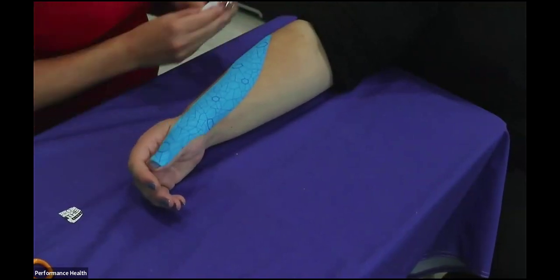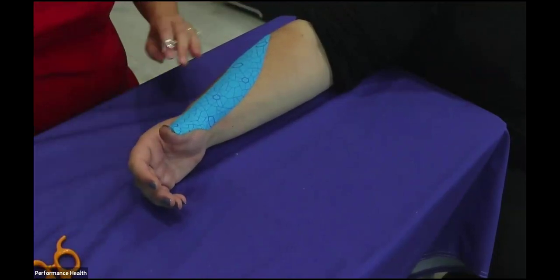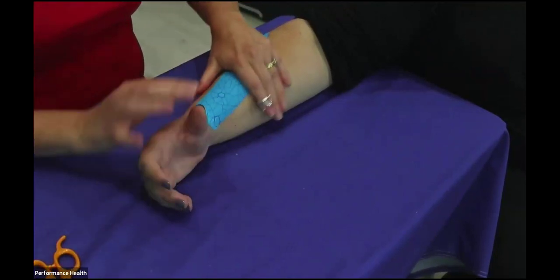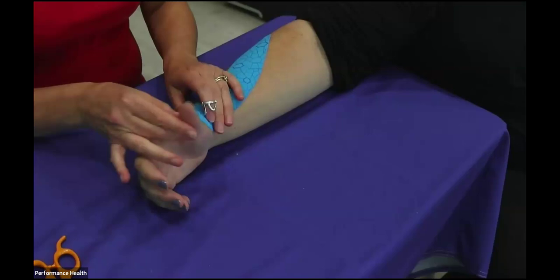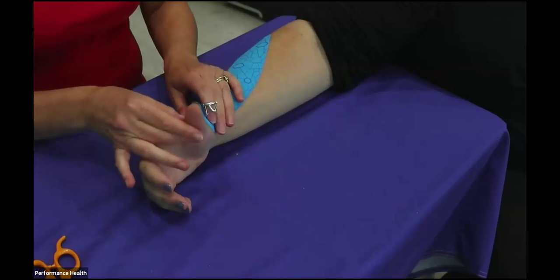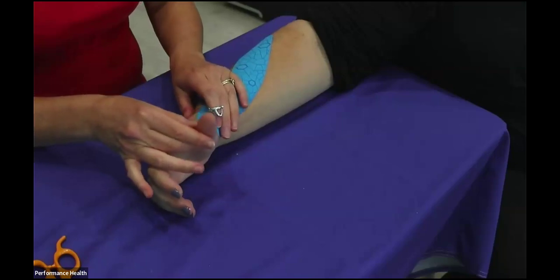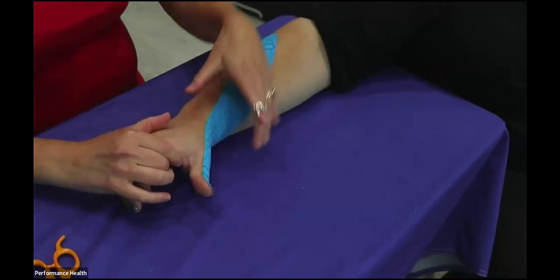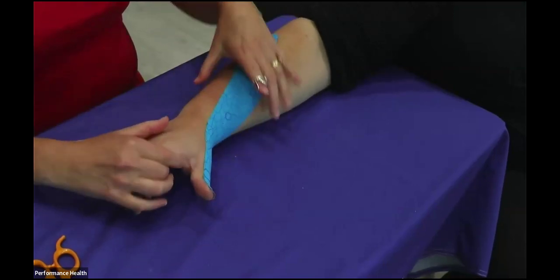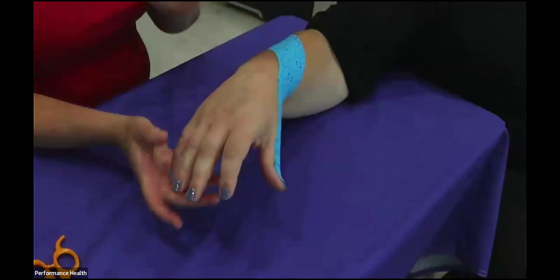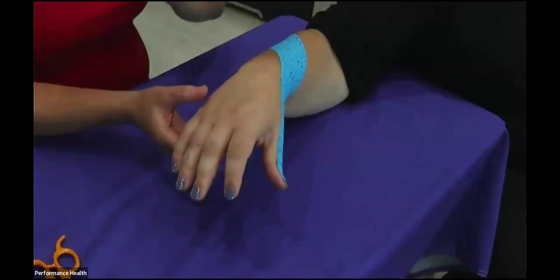Feeling that? Yeah. Okay, so now this tape is basically trying to hold her in this position. She either deviates the wrist or don't go there. Yeah. Right, so it inhibits muscle use.